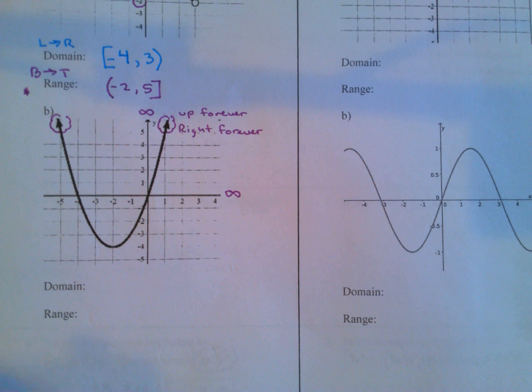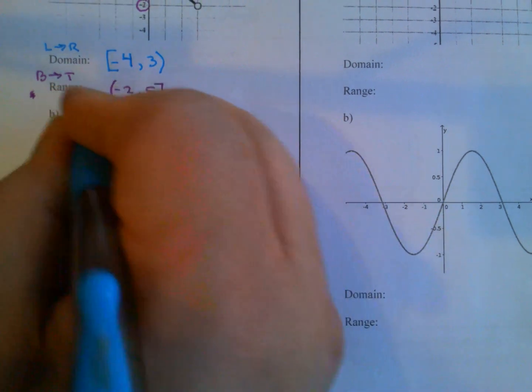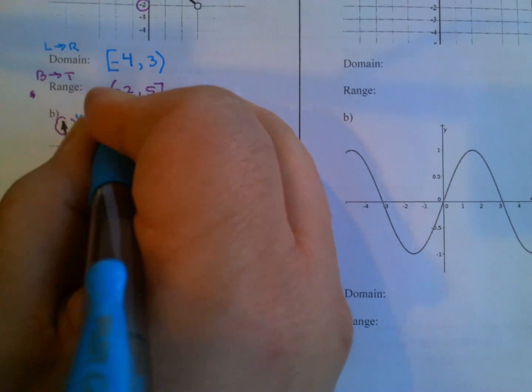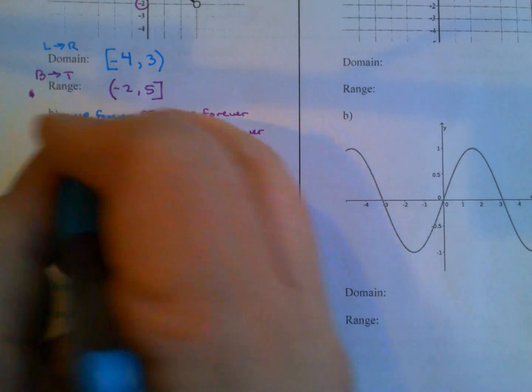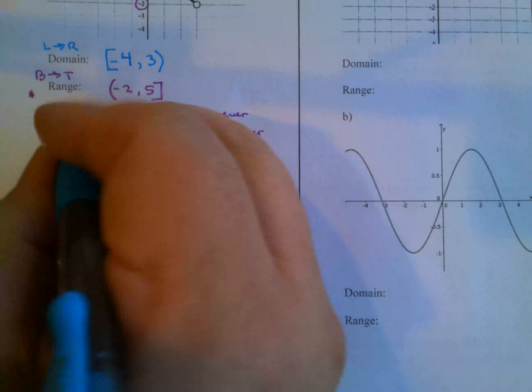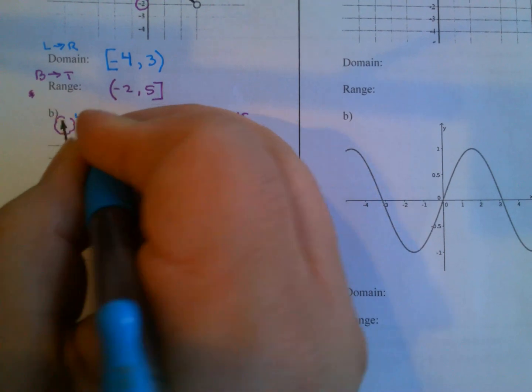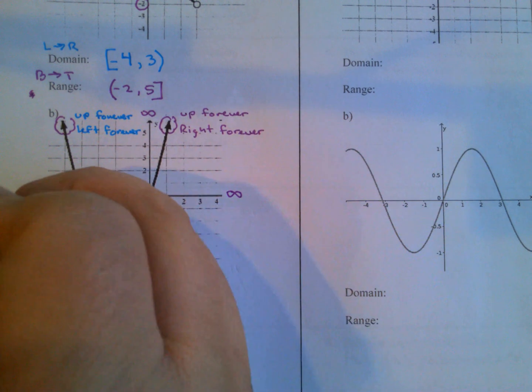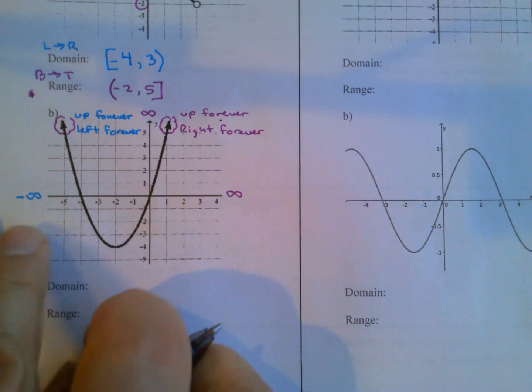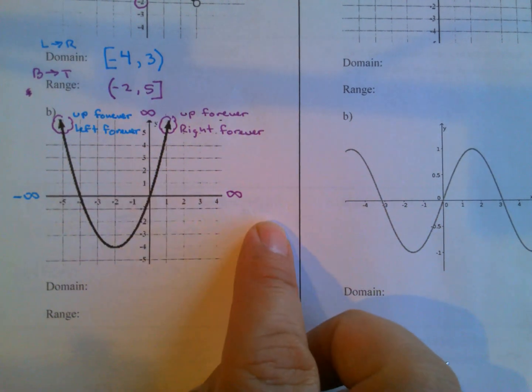And then when I look on this side, well, it's also going up forever. So I already have that positive infinity. I don't need to write that again. But it's also going to the left forever. Arrows always go forever, we'll say, in 2 directions. So then if it's going to the left forever, the negative infinity is going to show up.